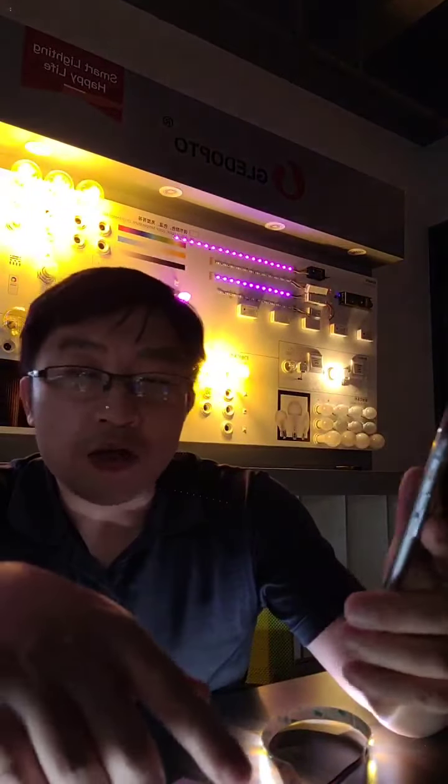Somebody would ask why we are using the Philips Hue bridge and its app so frequently. Because we think for smart lighting, Hue is the best option, because there are so many features you can find in the Hue app.